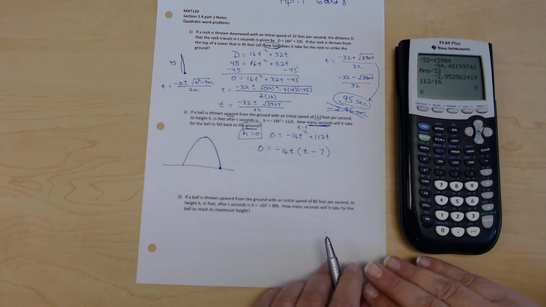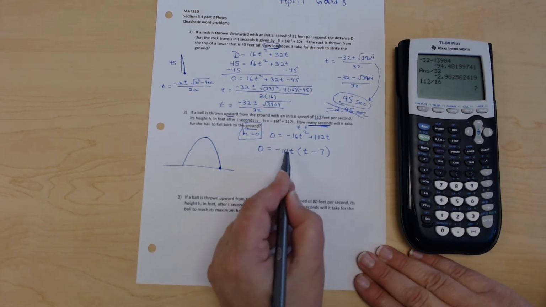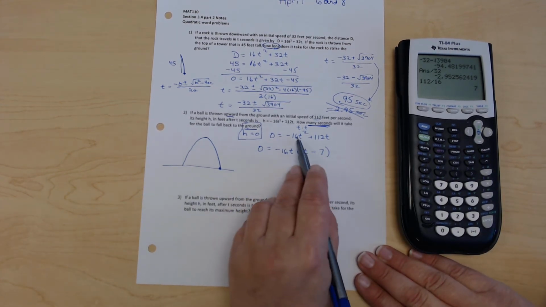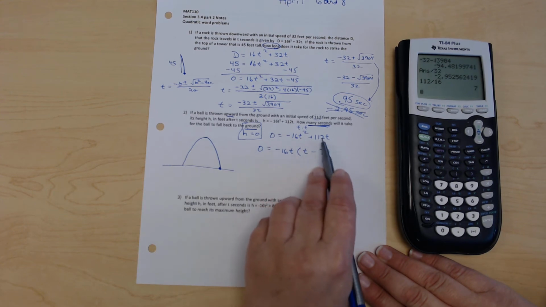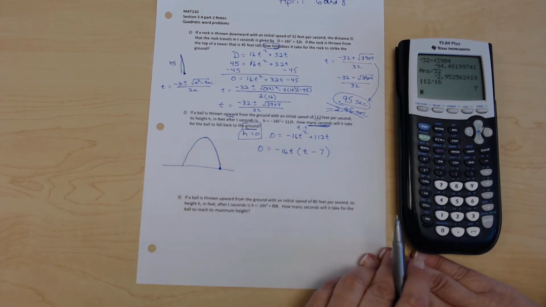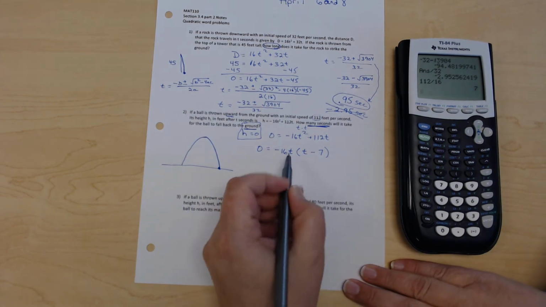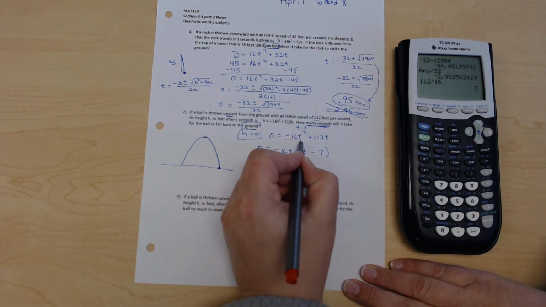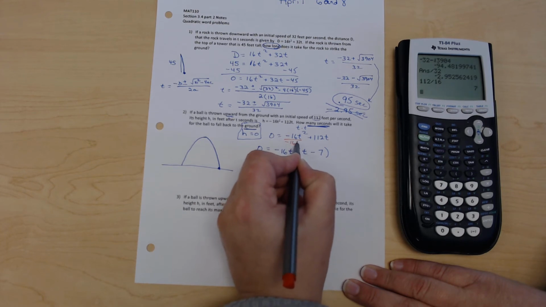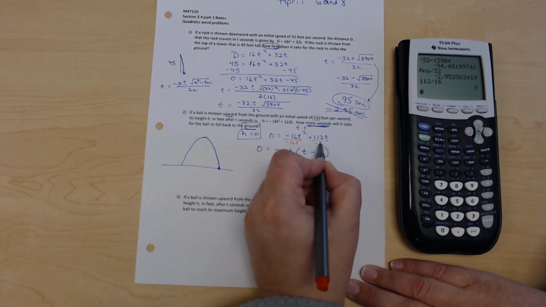Now, if we're not sure, we could distribute. If we distribute, we better get these two terms. Okay. If not, we've got to go back to the drawing board. Another trick is, whatever you think you should take out, you can divide by negative 16t, divide by negative 16t.